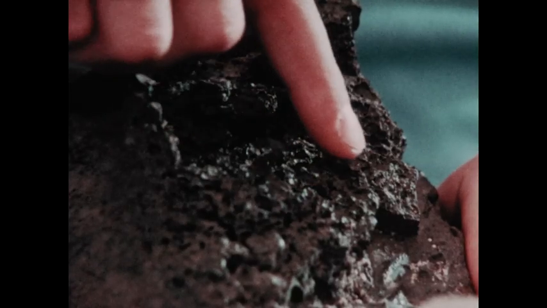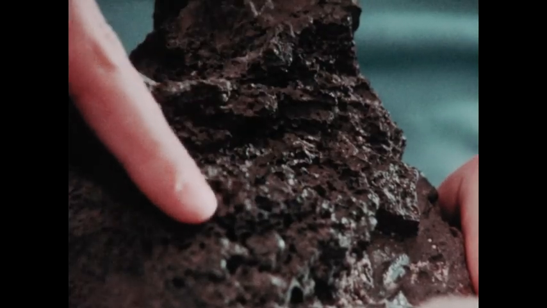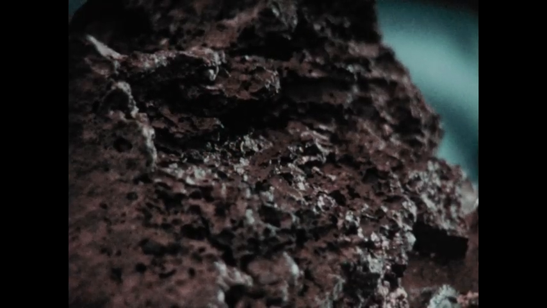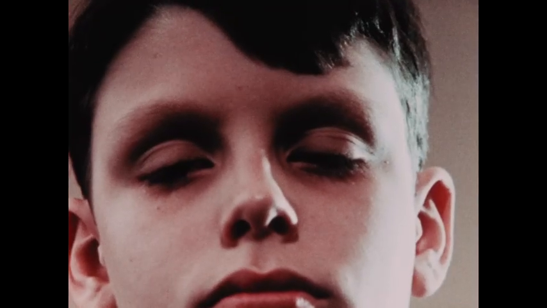Lava is rougher yet. Any idea how it might have gotten so rough? Does this give you a clue as to how the lava might have formed? Texture and pattern. These are clues to look for in identifying rocks.